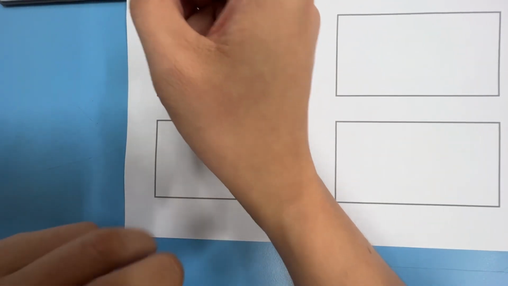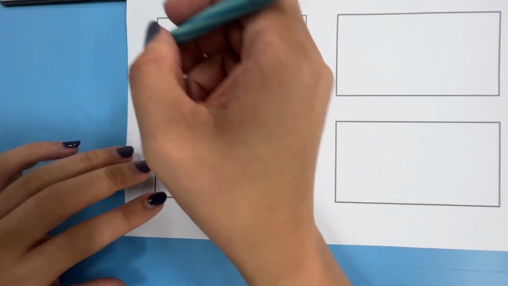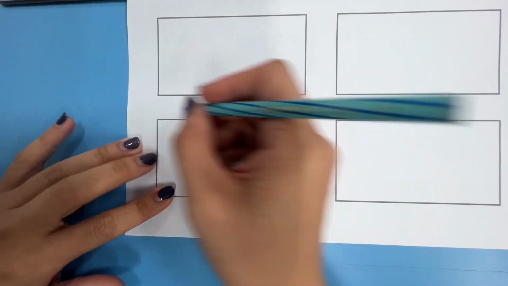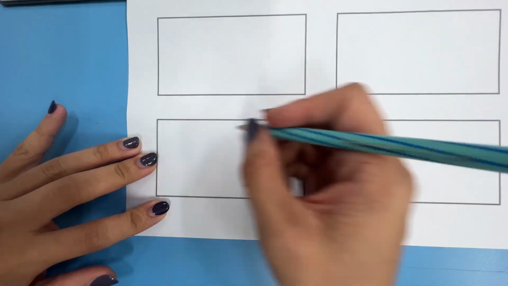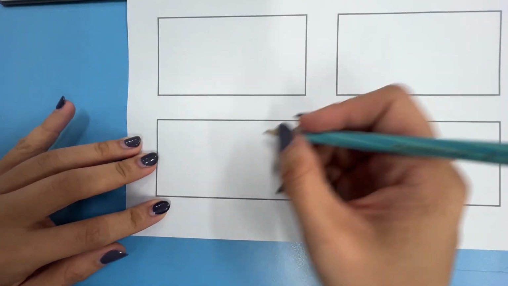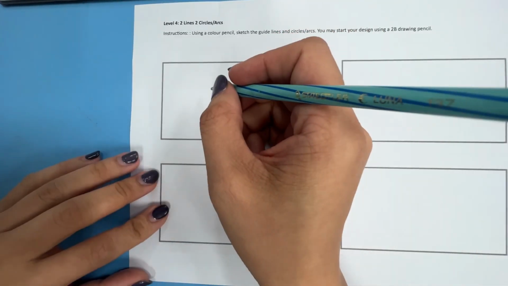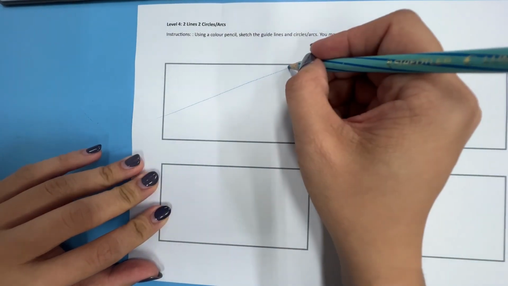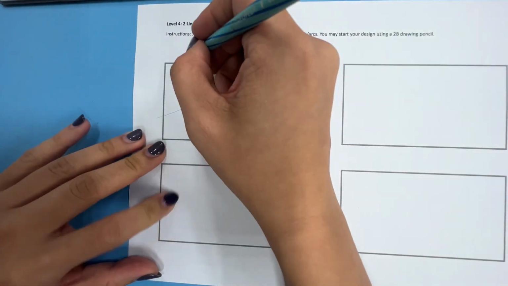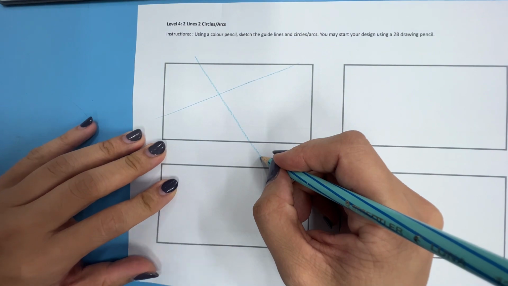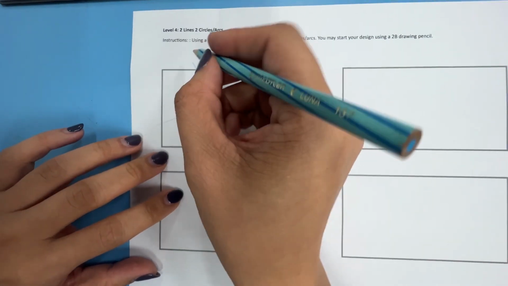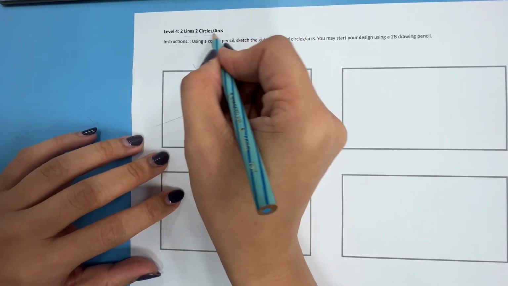This is your wrist, and swing your arm. This is your arm. So lock your wrist, swing your arm, you are able to draw a straight line. Lock your wrist, swing your arm, you are able to draw circles. Okay, so over here, I lock my wrist, swing my arm, I draw a line. Lock my wrist, swing my arm, I draw another line. Now in this case, it says 2 lines and 2 circles or arcs.